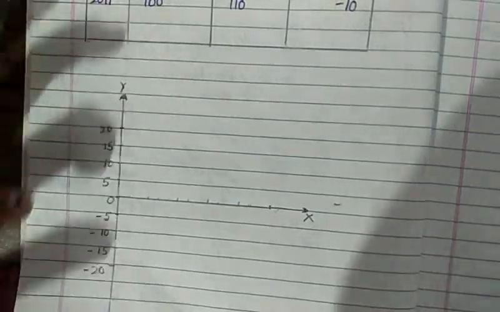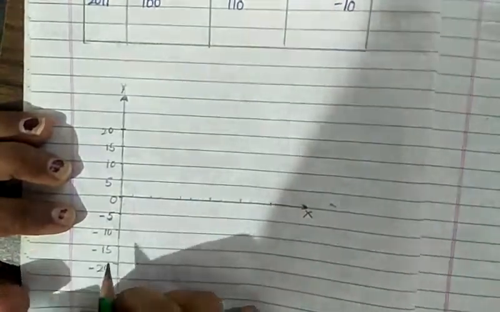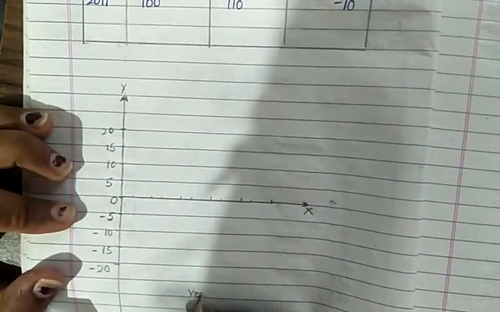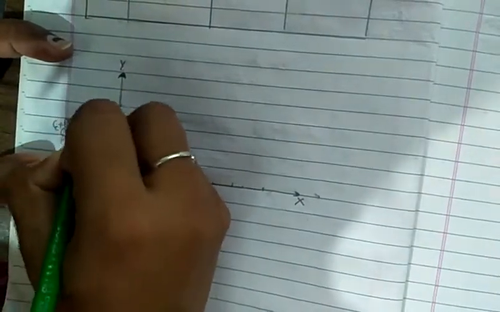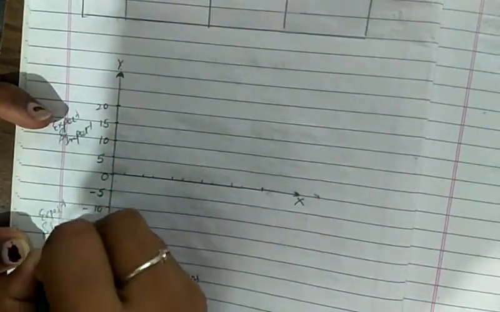First of all, you have to draw a graph, with the OY axis and OX axis. On the OY axis, I am presenting the years. On the OX axis, I am presenting the export or import. I am writing here export and import. Here also export and import. Okay, students, now we will present this.